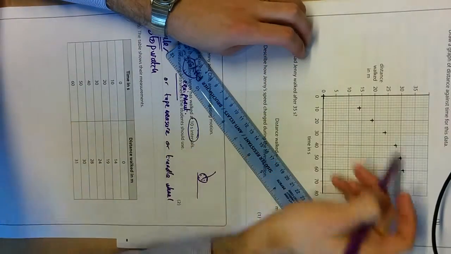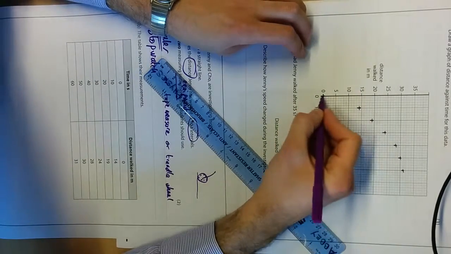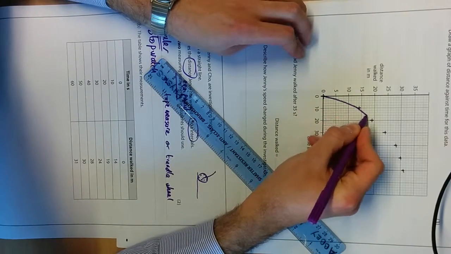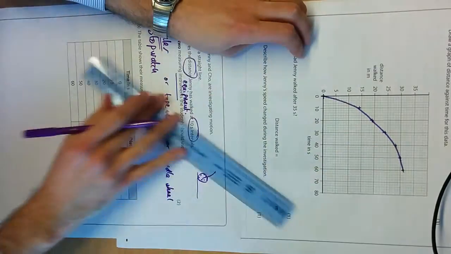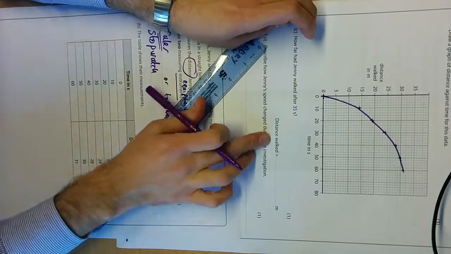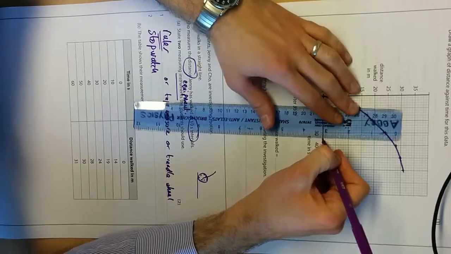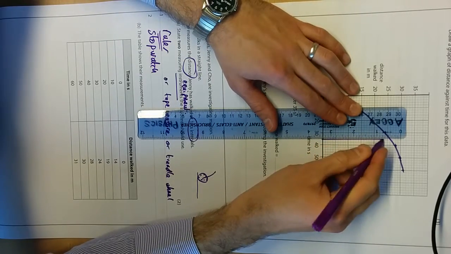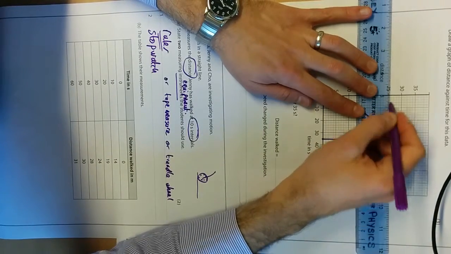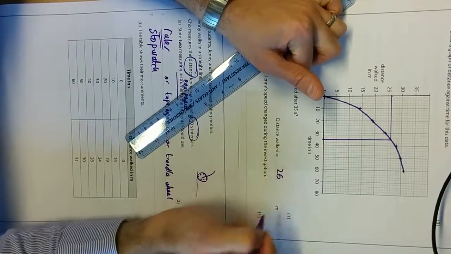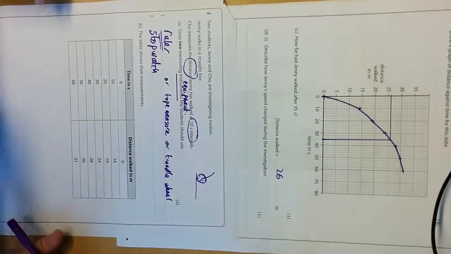Okay, so we want to join up these dots as well, and because it's obviously not a straight line, I would expect a smooth curve, one smooth line through those. So now we're asked, how far has Jenny walked after 35 seconds? So 35 seconds is here. So after 35 seconds, we would say Jenny has walked 26 meters.